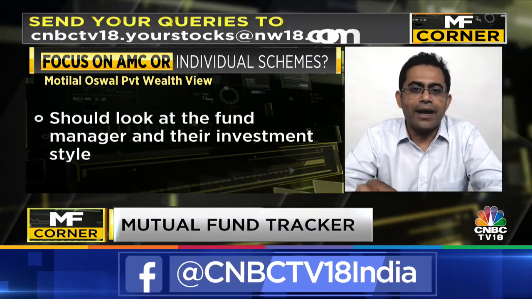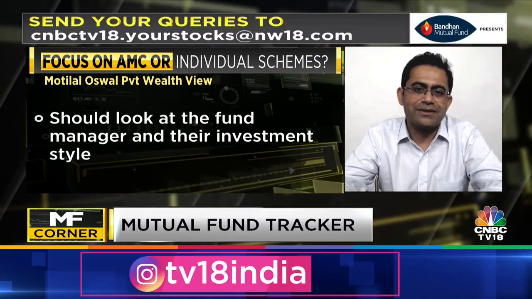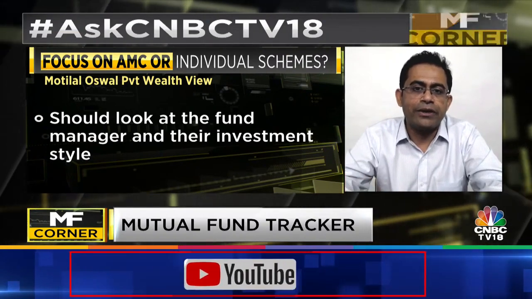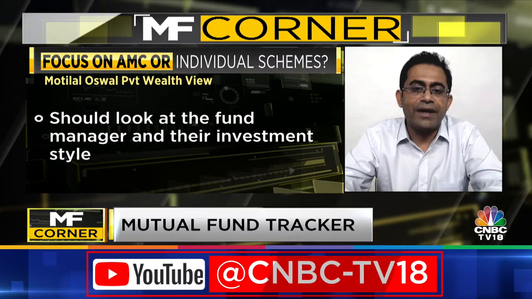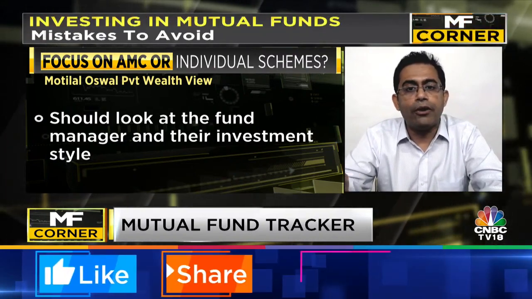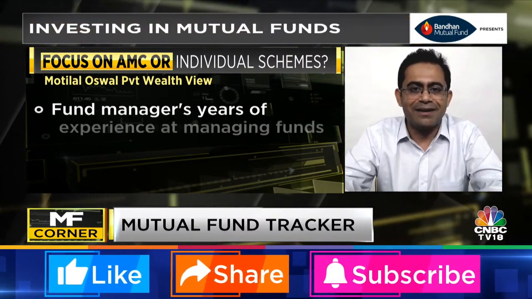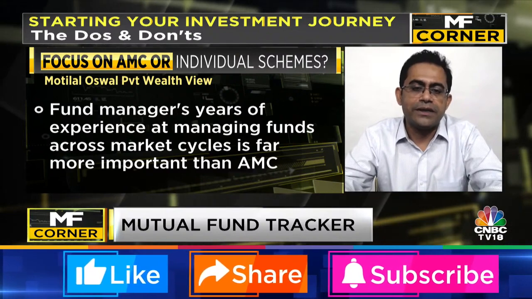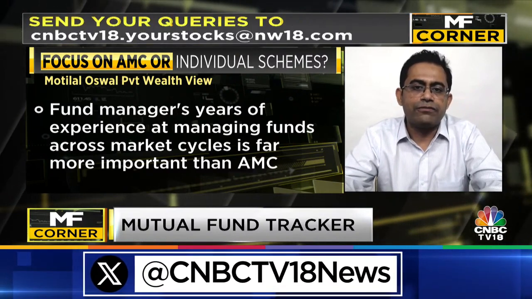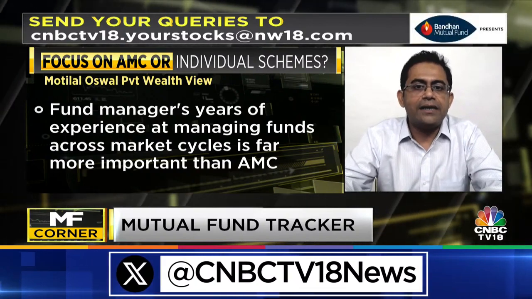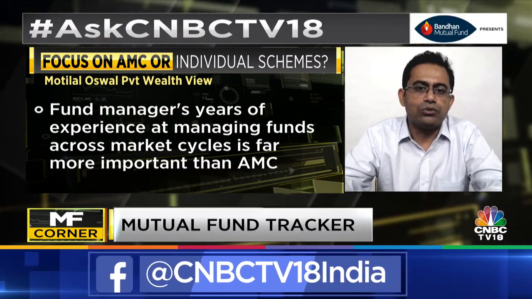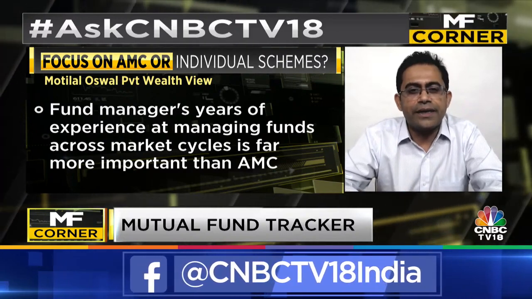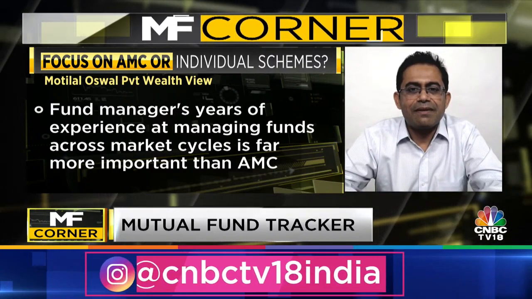Because look, in our business, people also move organizations, right? So if a fund manager moves, you have to be confident enough that the asset management company where you're investing has the infrastructure and the wherewithal to bring in an equally competent or better fund manager than the person who was managing it earlier, right? So it is important to look at these aspects before you choose a mutual fund, whether it is the asset management company, the quality of the fund manager, and the commitment of that asset management company to India, let's say, because we are mostly investing in India-based funds.